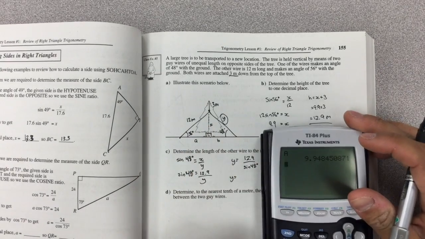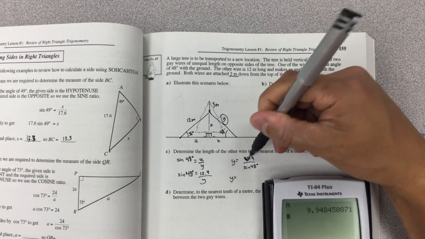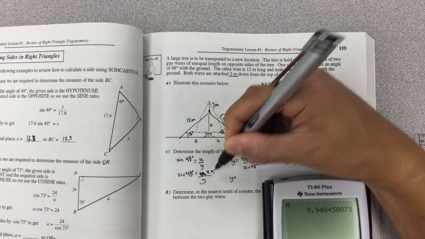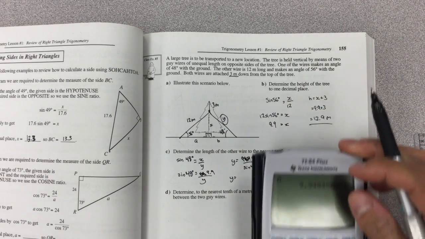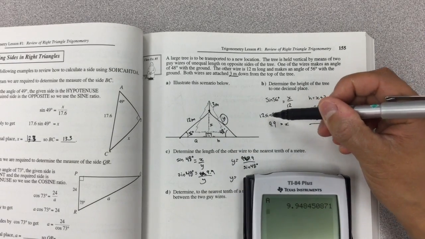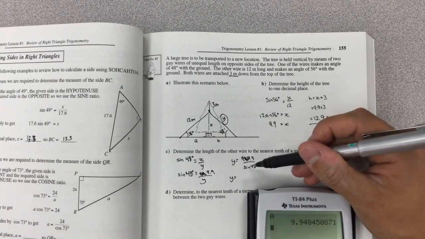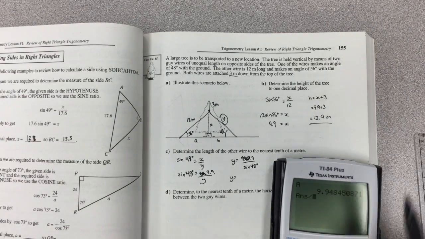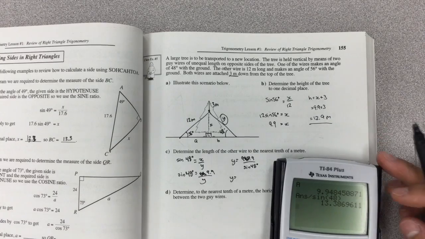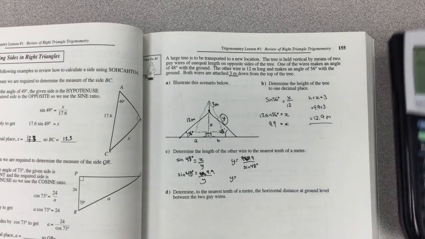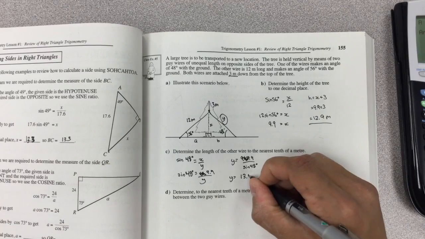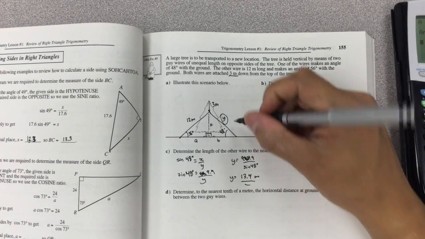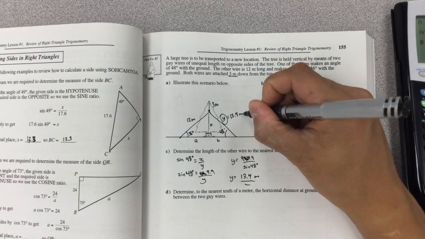And so I'm not using, and I shouldn't use, 12.9 here. I should use 9.9. So 9.9, that was the value of x. You could also input 12 sine 56 divided by sine 48, and you'll get the same value. But this is a little quicker. So divided by sine 48, and I get a value of 13.4. So y equals 13.4 meters. So that's the other guy wire. So that's 13.4 meters here.